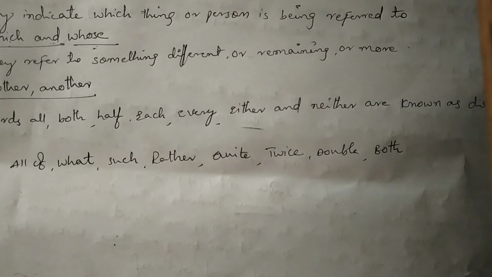All these determiners are modifying and describing the noun, and all these types of determiners are present before or at the beginning of the noun phrases. In this way, we can use all these determiners to modify and describe the noun.